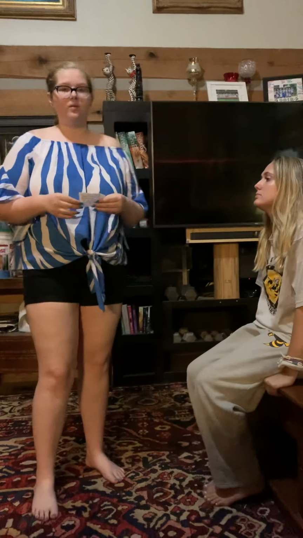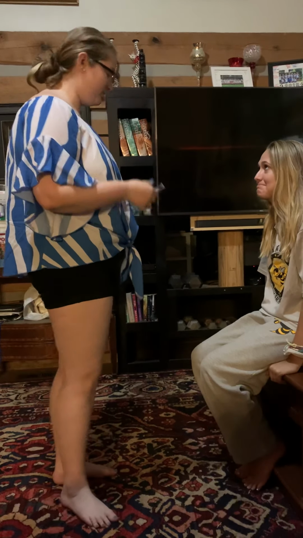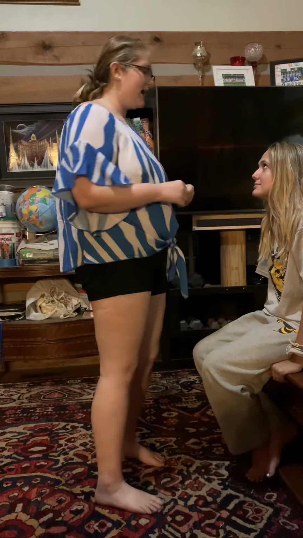The first step when checking pupils is to explain what you're doing. I'm going to be checking your pupils. Just a moment. Number 2 is examine each eye individually. Make sure that they're both the same and that nothing is wrong with them before you start.